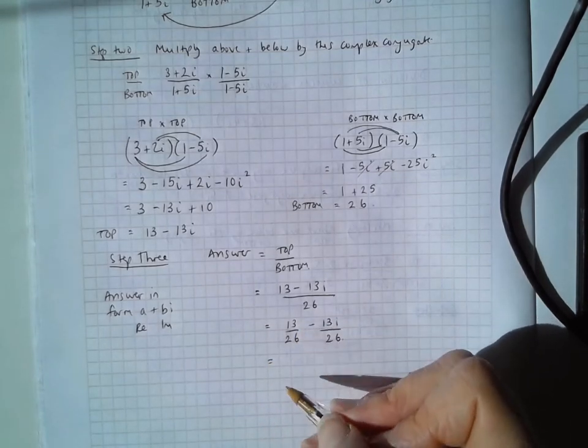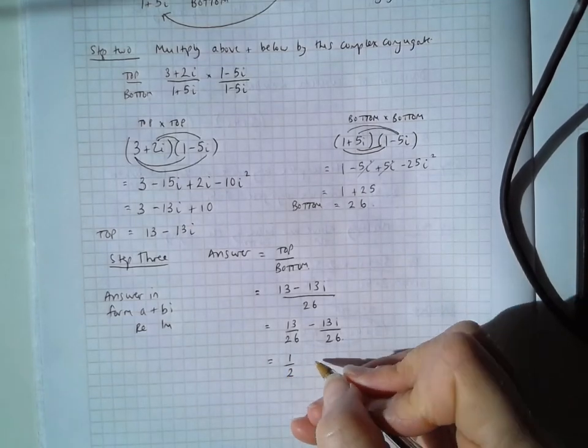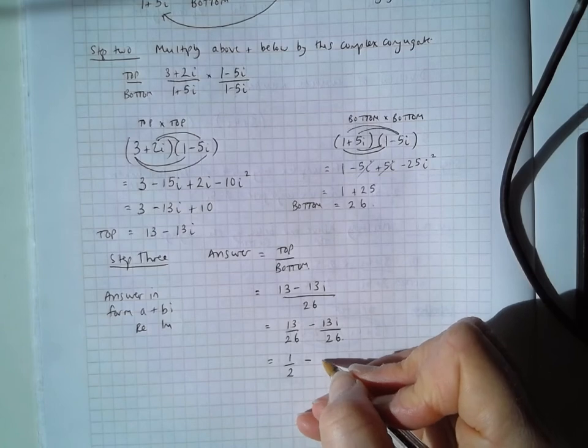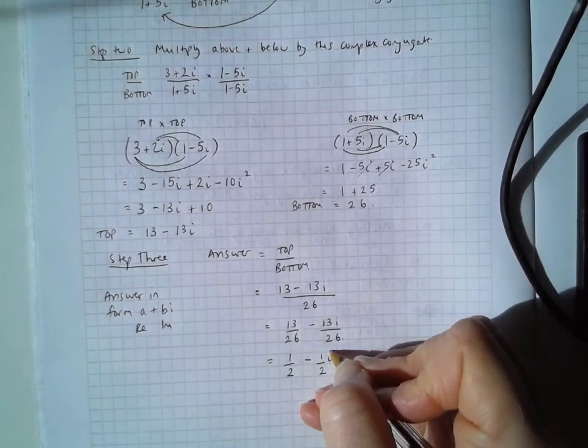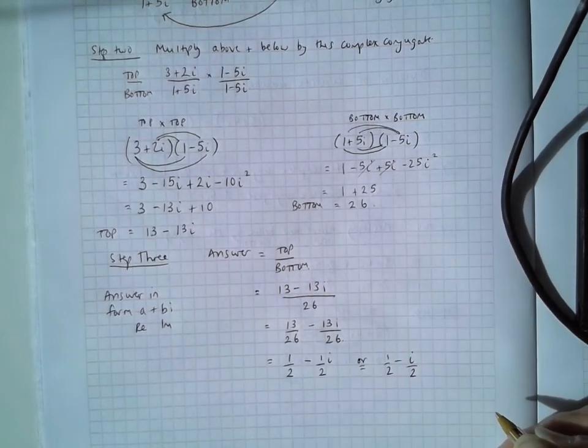13 over 26 actually can reduce down to a half. If you plug that into your calculator, it'll tell you it's a half. And this can reduce down to a half as well. So I get a half minus a half i. Or you might say a half minus i over 2. And that is our answer.